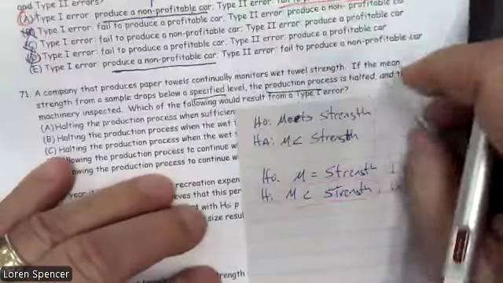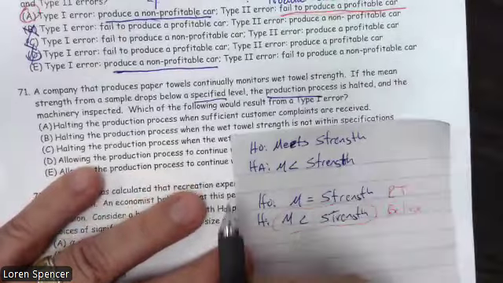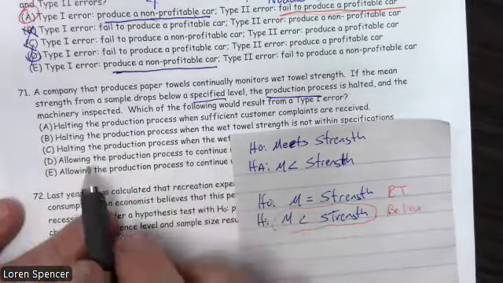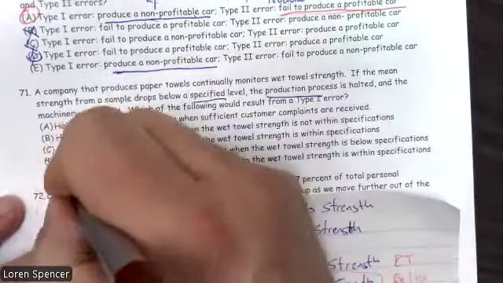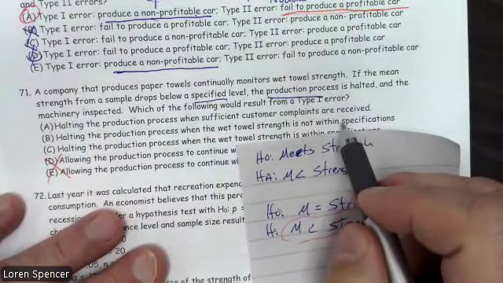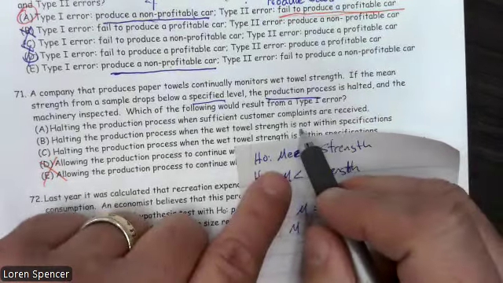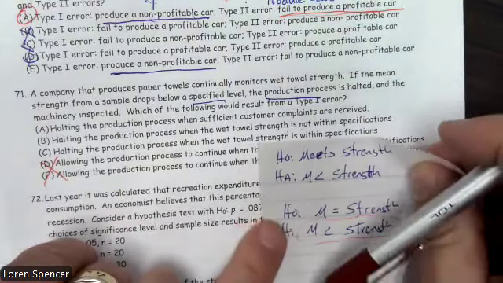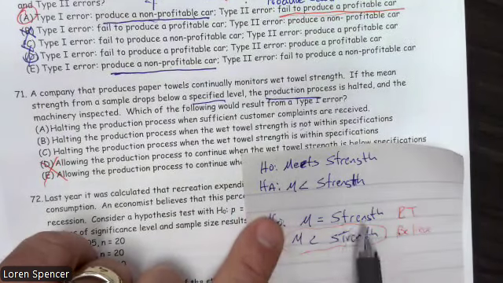So here we go. Halting production process. We're definitely going to do that, so we definitely are going to halt. So we're not going to allow the production process to continue. But when sufficient customer complaints are received, no. When the towel is not within specification, no, that's not an error. We want to halt when it's not within specification. So it's not that halting the production process when the wet towel is in specification.